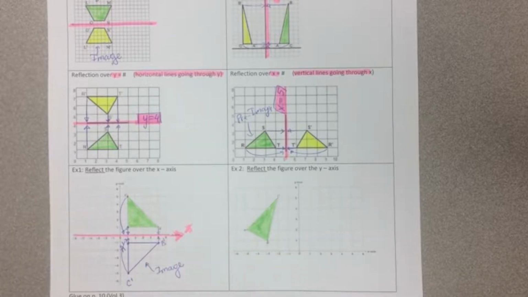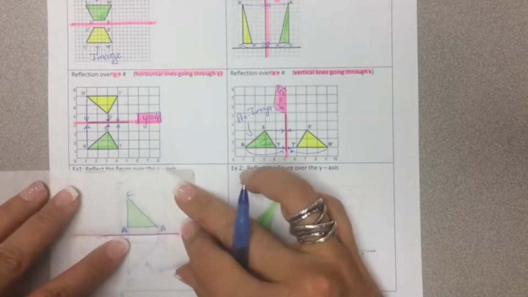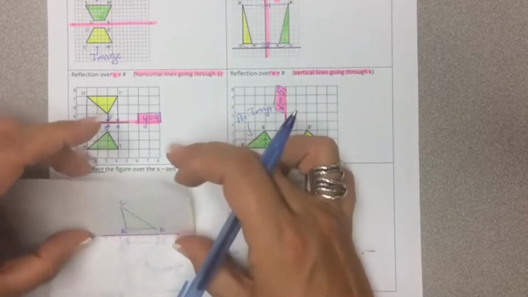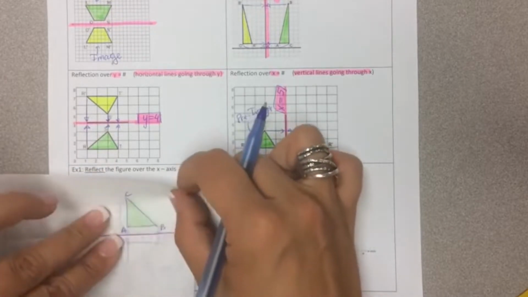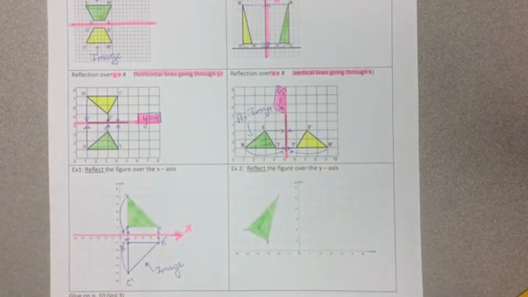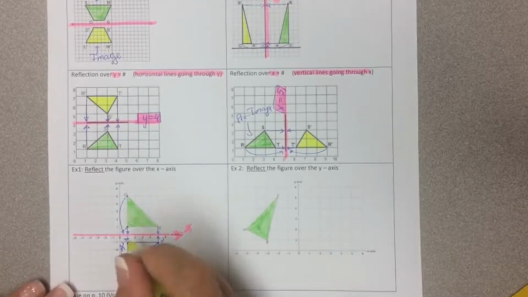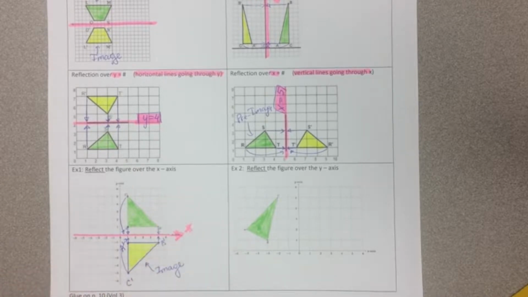A good idea till you get better is to use the transparency to check if your image is in the proper location and all the vertices are transferred correctly. Image A prime, B prime, C prime shows the reflection over the x-axis.